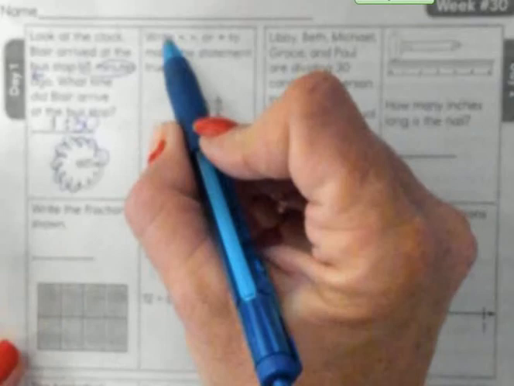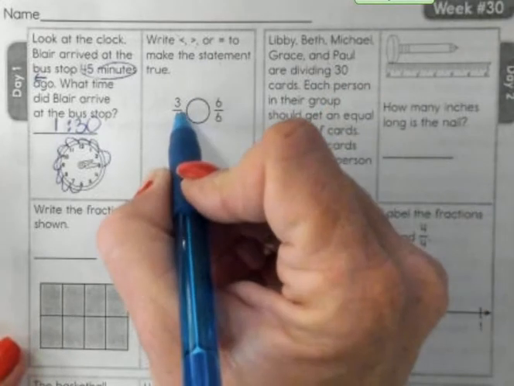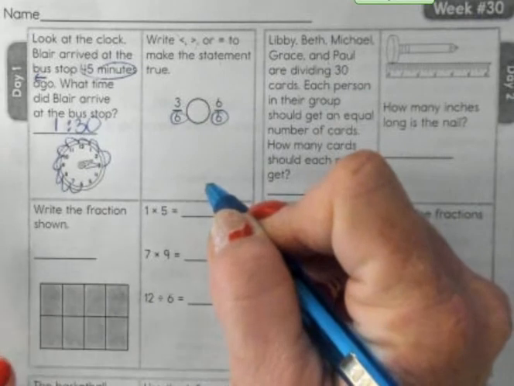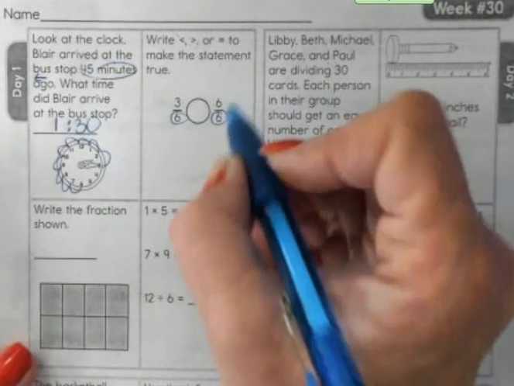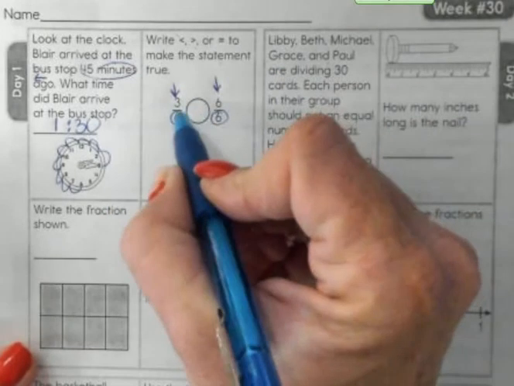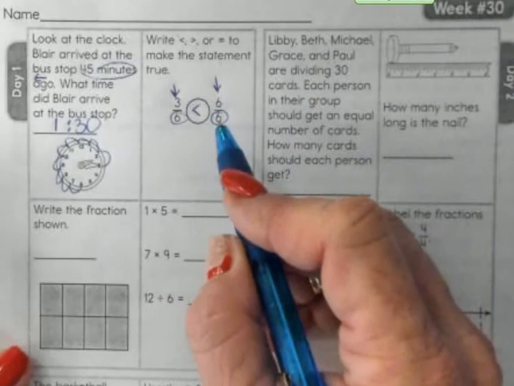Write less than, greater than, or equal to make the statement true. Well, I can see here that the denominators are the same. That means the pieces are the same size. So if this person has 6 of them and this person only has 3, 3/6 is less than 6/6.